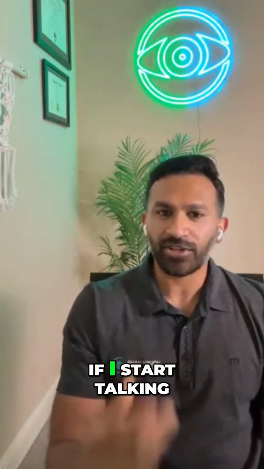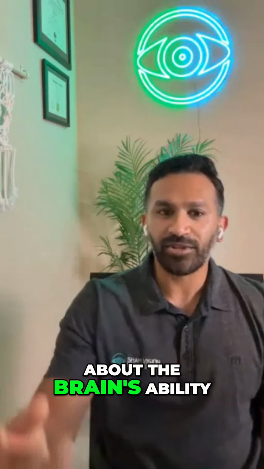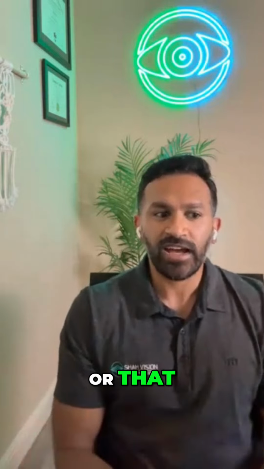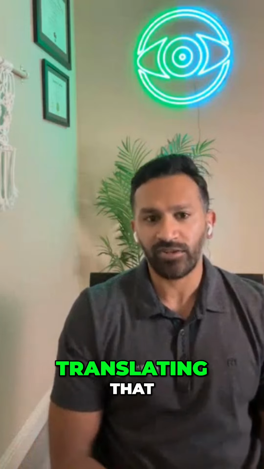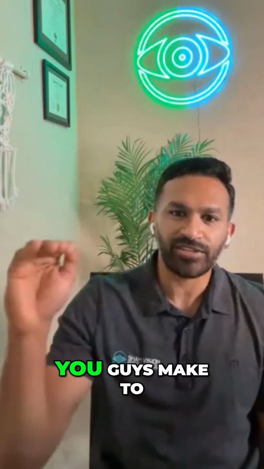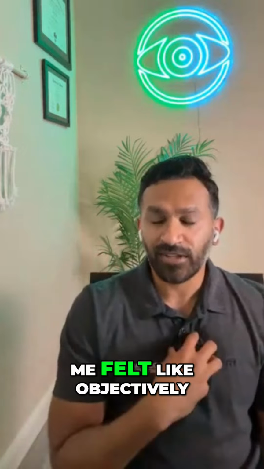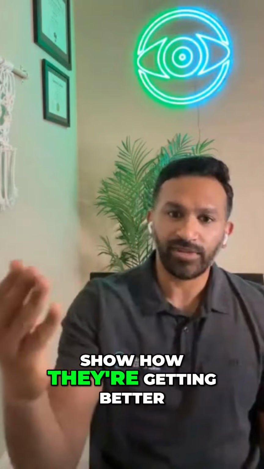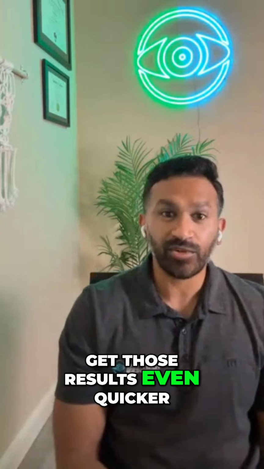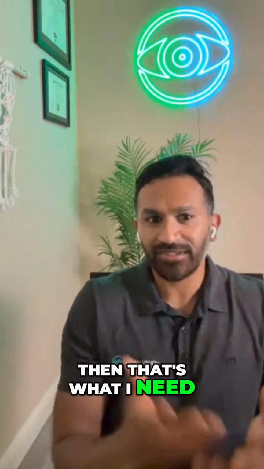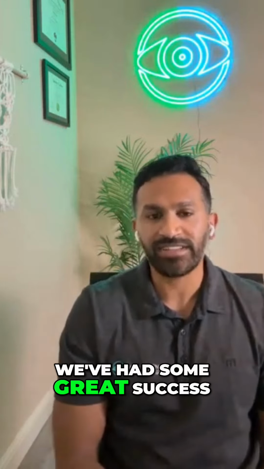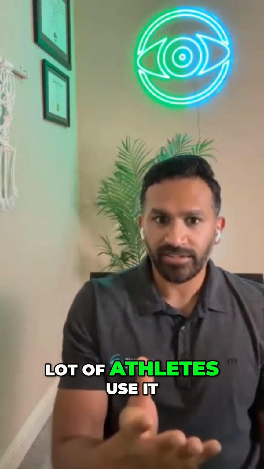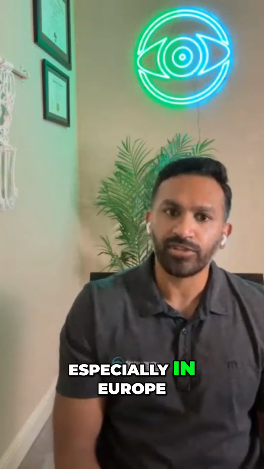Because otherwise, if I start talking about the brain's ability to do something or how neurocognitively they need to work on this or that, I don't see that translating. The data-driven adjustments that you guys make, to me felt like objectively I can show this to a patient and show how they're getting better. And if I can get those results even quicker, then that's what I need. So that's when we brought it in, and we've had some great success with our concussion patients with it. And I know a lot of athletes use it, especially in Europe with soccer.